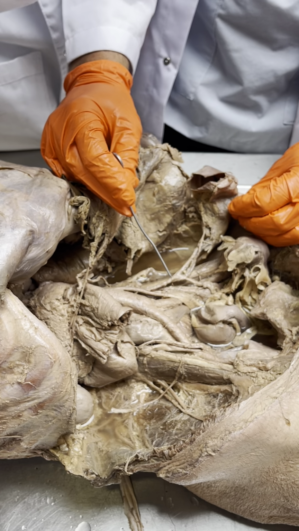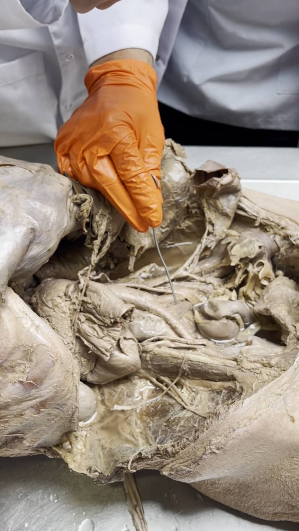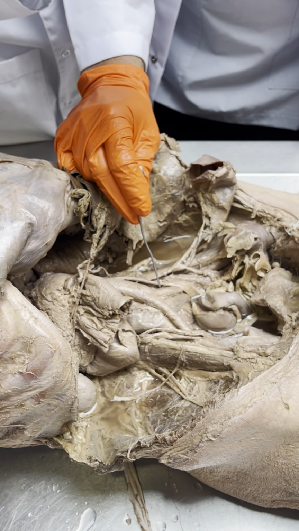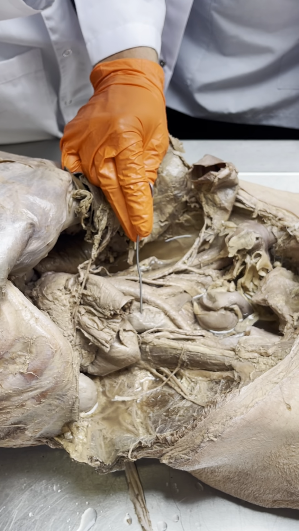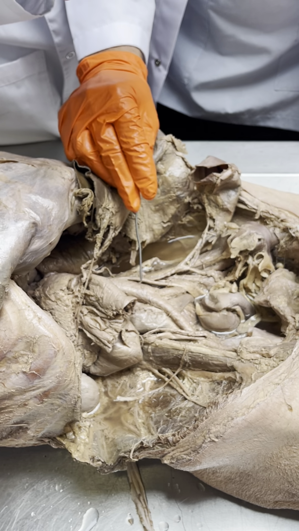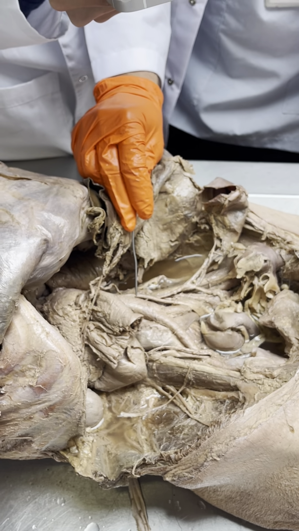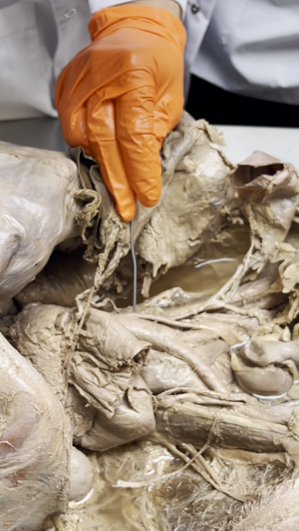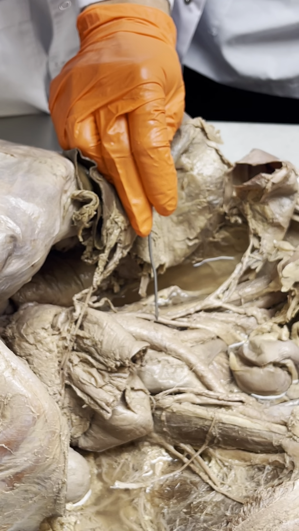L5 is the place where originate which vein? Inferior vena cava. So I think I asked you, of this level where bifurcate the artery, where start the inferior vena cava. Exactly. So here you see the inferior vena cava, inferior mesenteric artery. Yes, here is this main part.